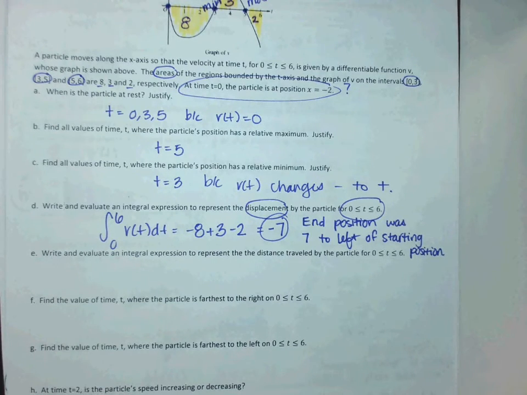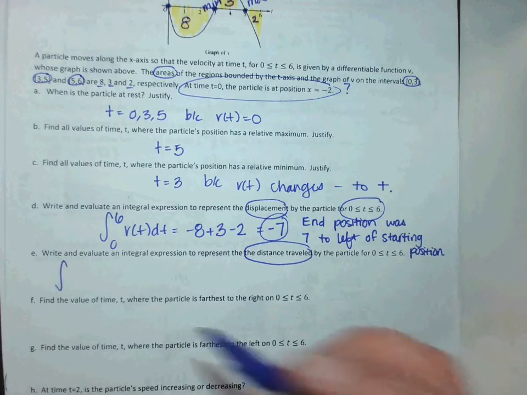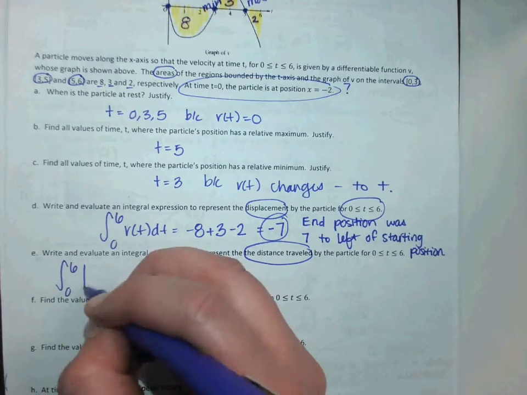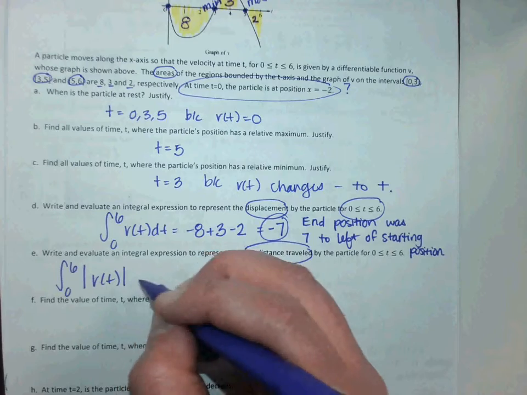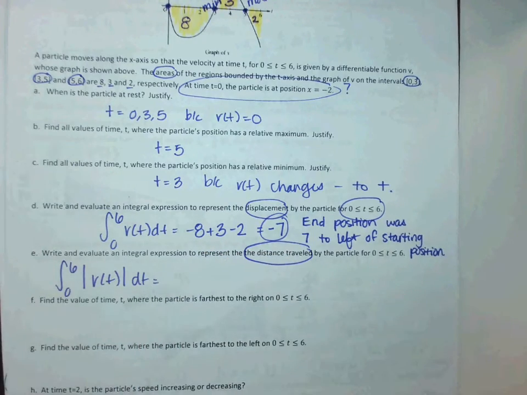Okay, next one. I want to evaluate and write an integral expression to represent the distance traveled. What do we change? Still an integral, still 0 to 6, but I have to put bars around my v of t. And then the signs, you're correct, we have to change that as well.